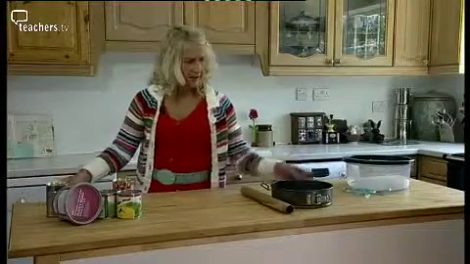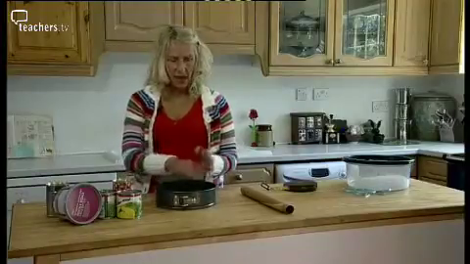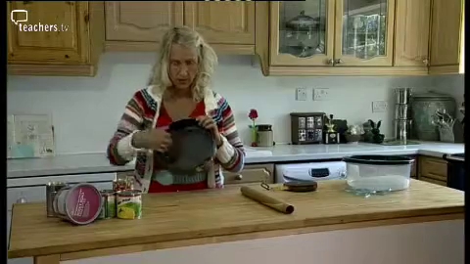I've brought with me my cake tin. Now, when I'm baking a cake, I need to line my tin. I have to put a circle piece in the bottom and I need to put a piece around the circumference. Well, we can take out the circular bottom, there it is, and we're left with the circumference.